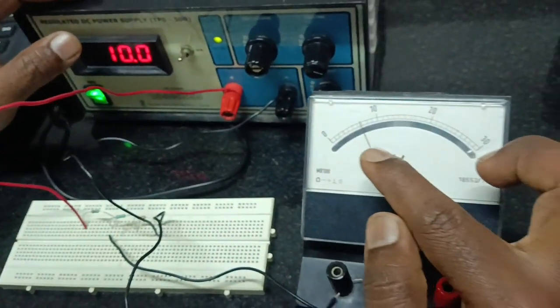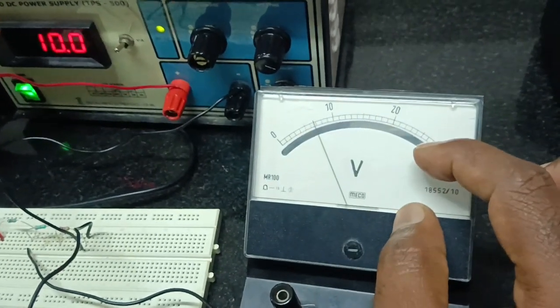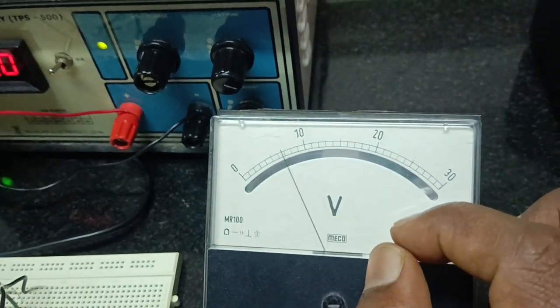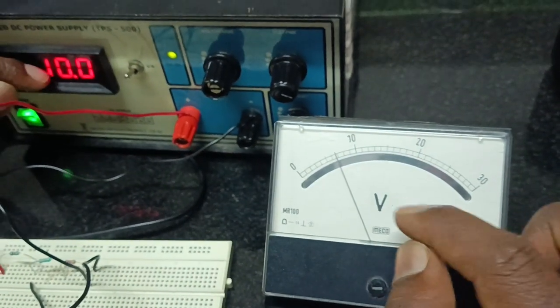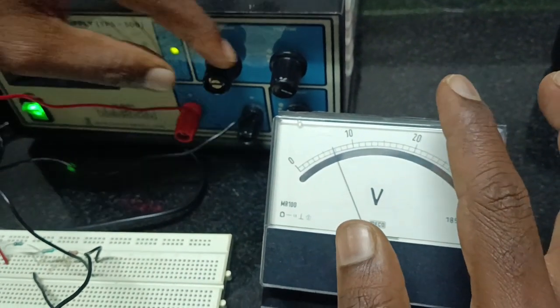Now we can see 6.9 volts is the voltmeter reading. So VTH equal to 6.9. We can note down the value for the 10 volt input supply. VTH becomes 6.9 volts.